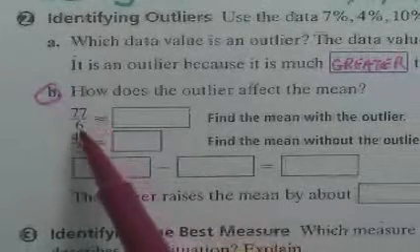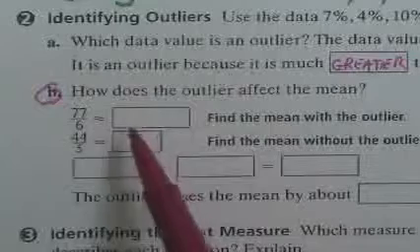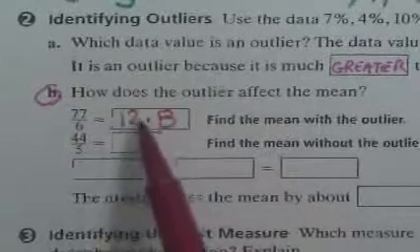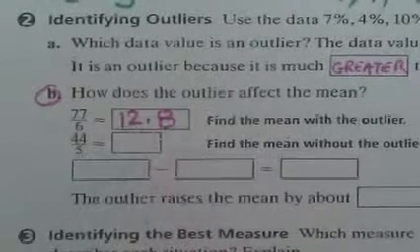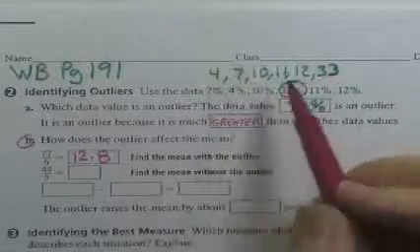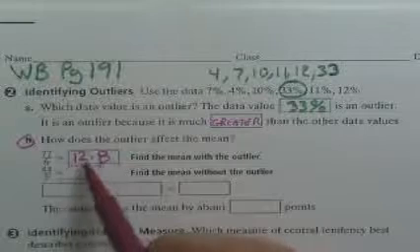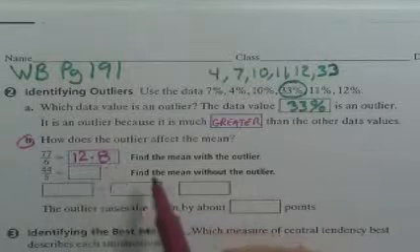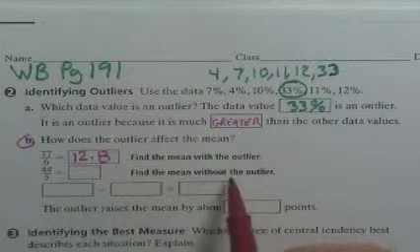So 77 divided by 6 is 12.8. So we're trying to find the average of all 6 of these numbers: 1, 2, 3, 4, 5, 6. So we found the average. It's 12.8.